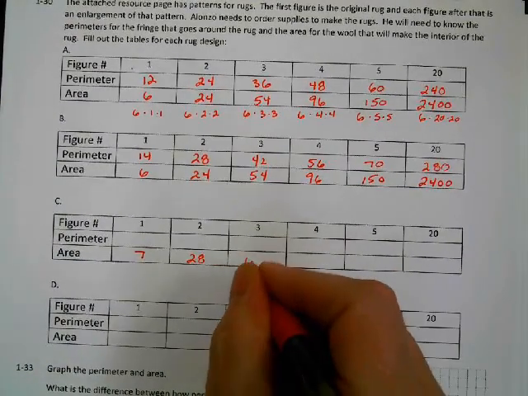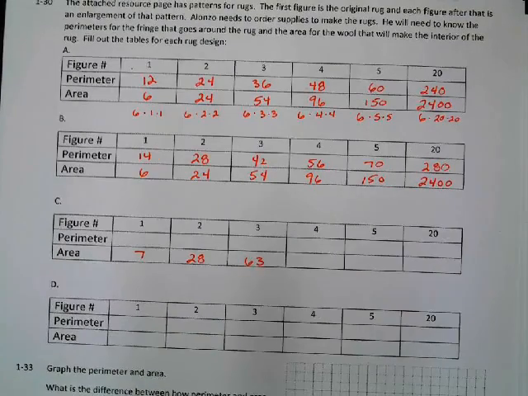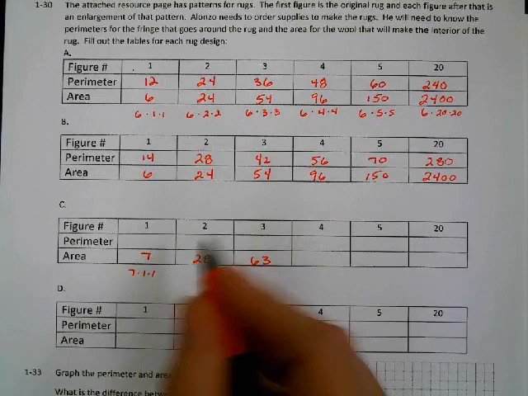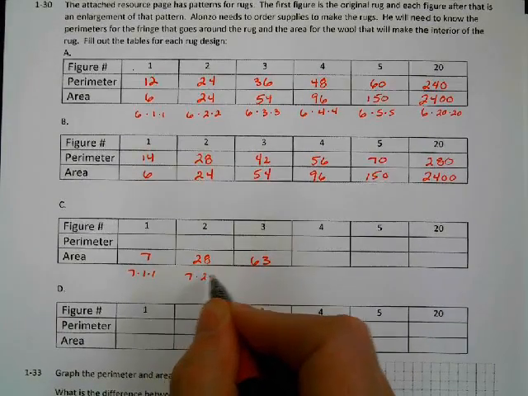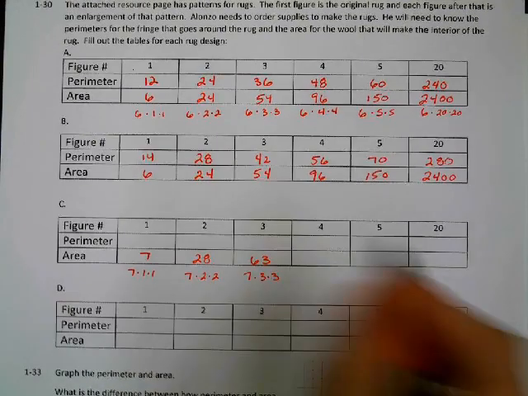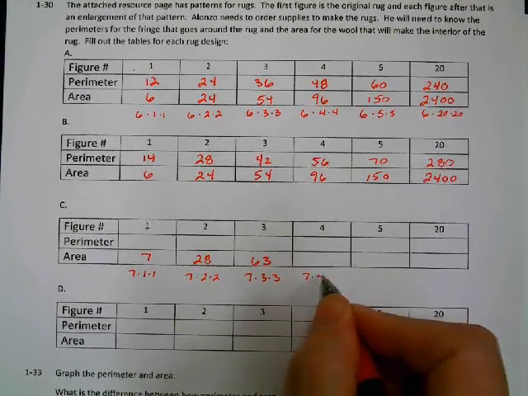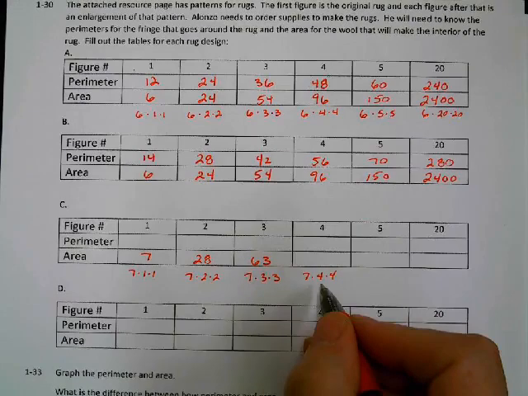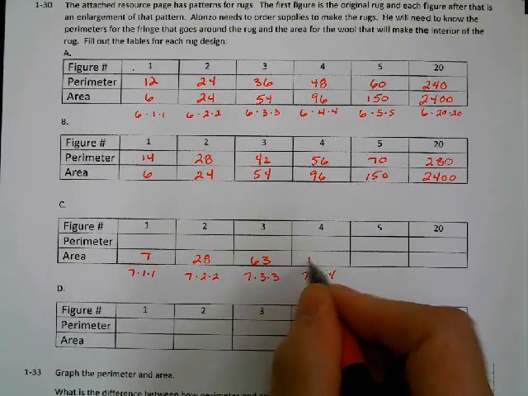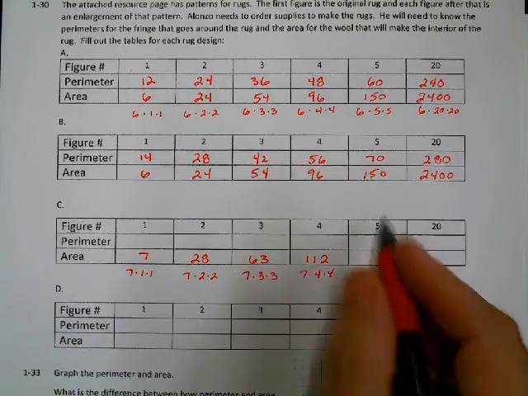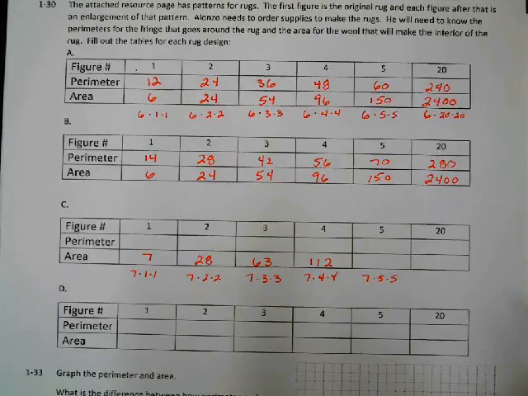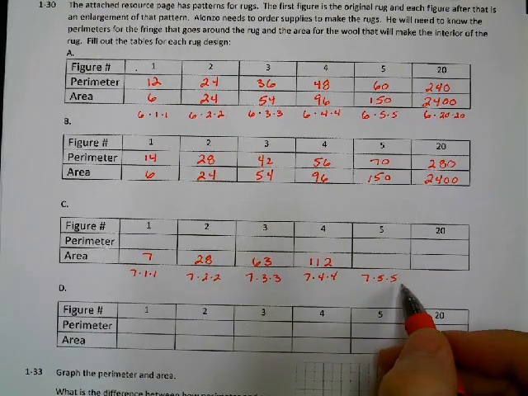So following that same pattern here, if I had 7 of the 1 by 1s, and I had 7 of the 2 by 2s, and I had 7 of the 3 by 3s, here I should have 7 of the 4 by 4s. So this should be 7 times 16, which is 112. Here we should have 7 of the 5 by 5s. So this is 7 times 25, which is 175.